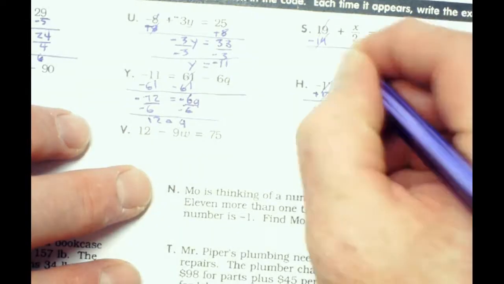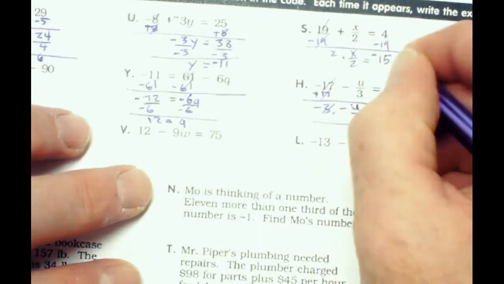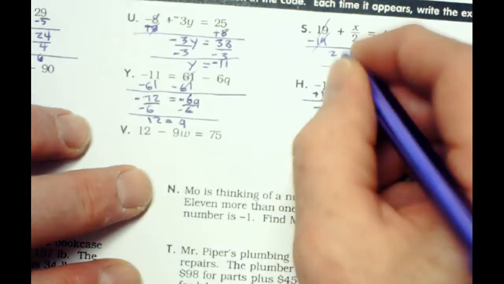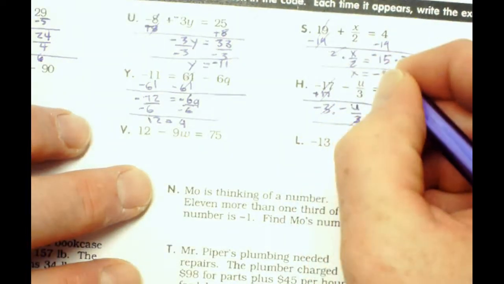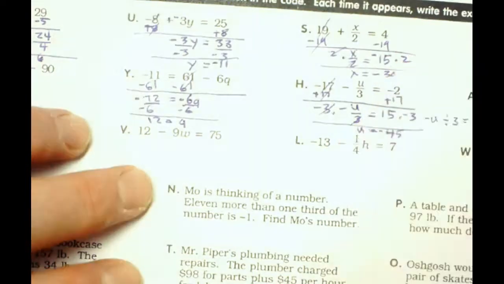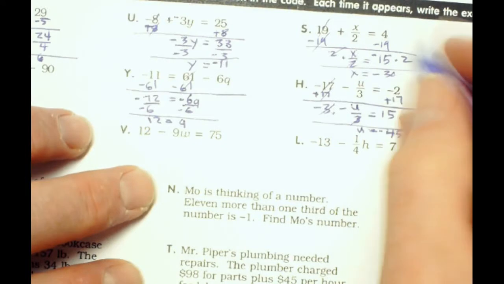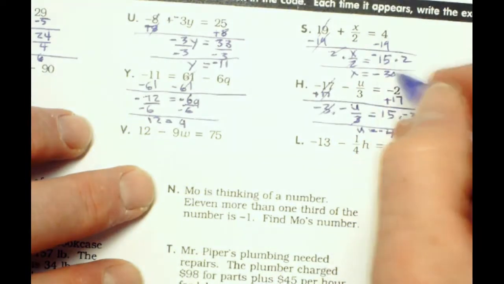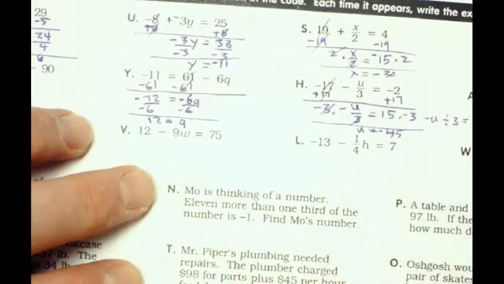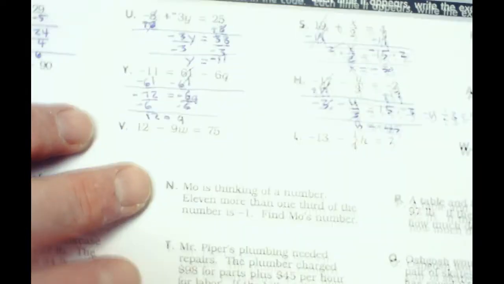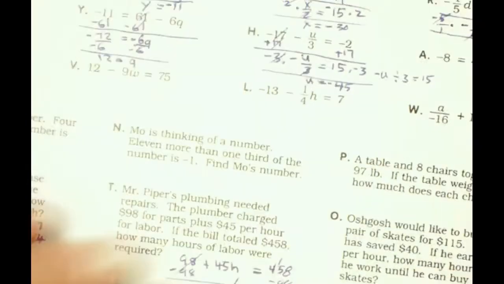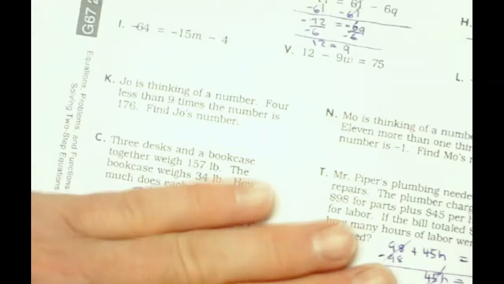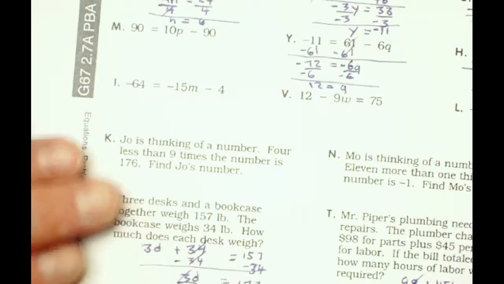So now x is divided by 2. So let's multiply by 2 to get rid of that. The 2's cross off. You've got x equals a negative 30. Okay? Let's double check here. We had 15 times 2. It's a negative. Yep, negative 30. All right, I'm going to do one more. A lot of people struggle with this one down here. So I'll do this one.